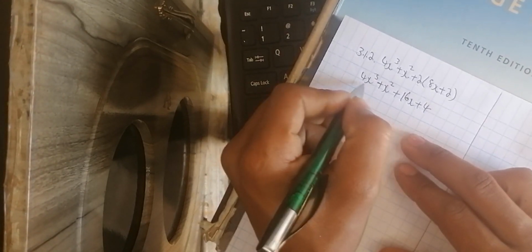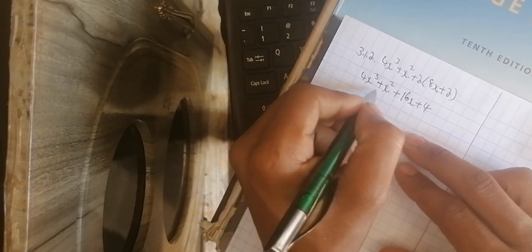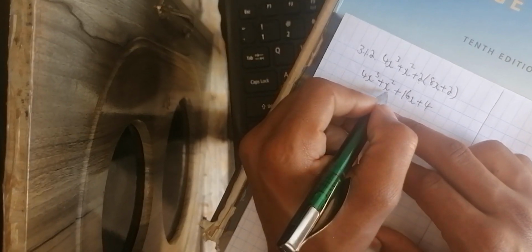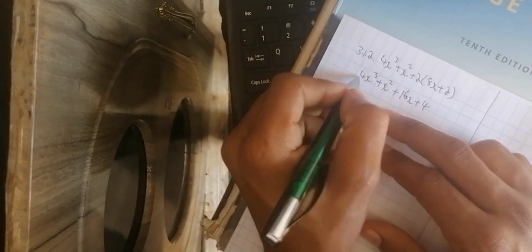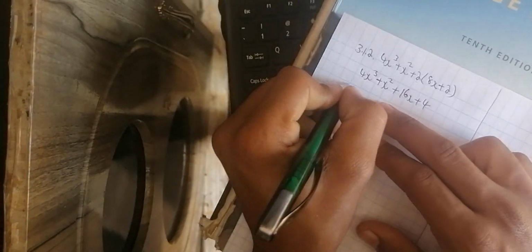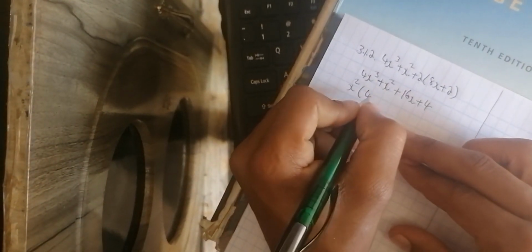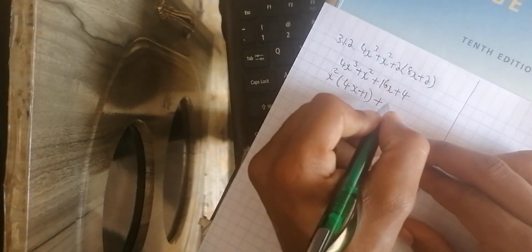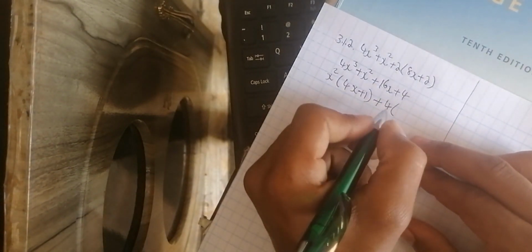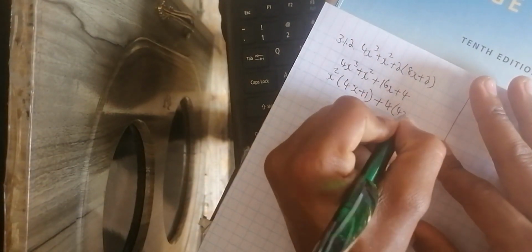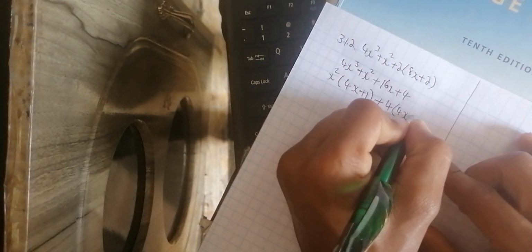because if we factorize here, I don't think there's something that can work here. But let's check something in here. If we take out x squared, we would have 4x plus 1, and if we take out 4 here, we would have 4x plus 1.